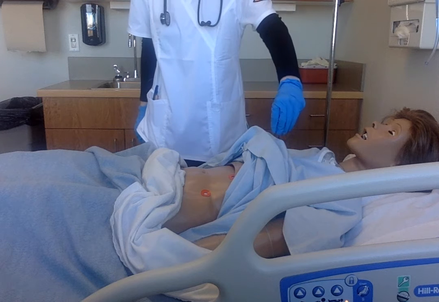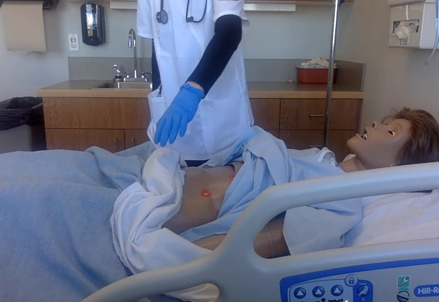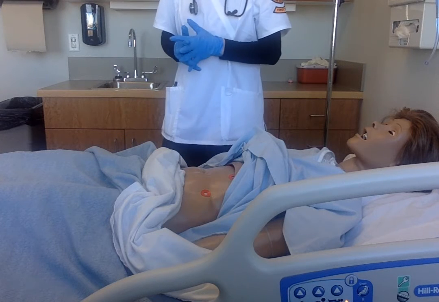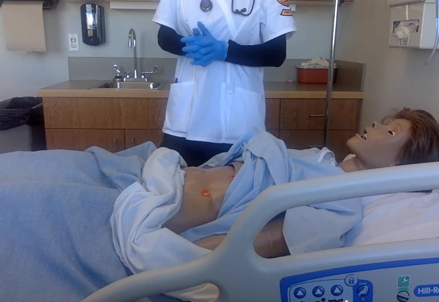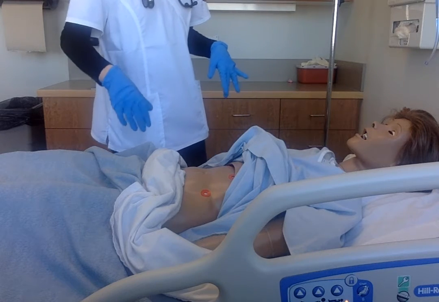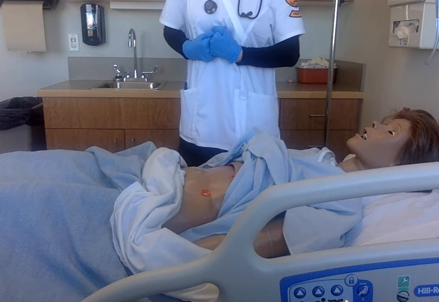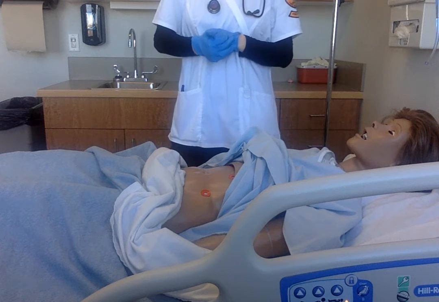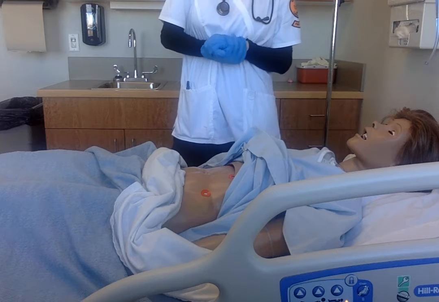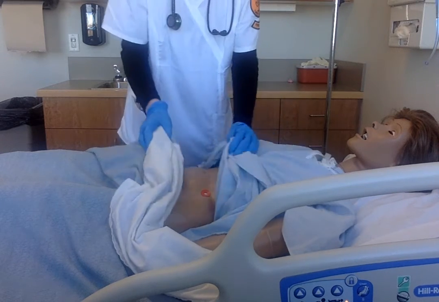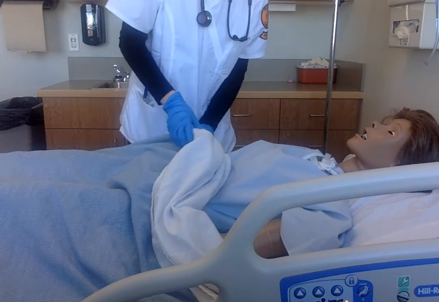And then also I'd like to point out the arteries. So up here is the aortic artery, the renal artery, the iliac artery, and then the femoral was down below. And then also the femoral or the inguinal arteries are down here below by the pubic area, and you can assess those as well. Alright, so now I can cover her up because she's all good there.